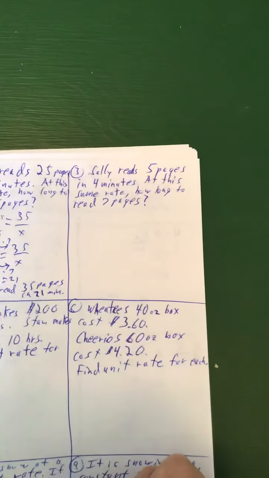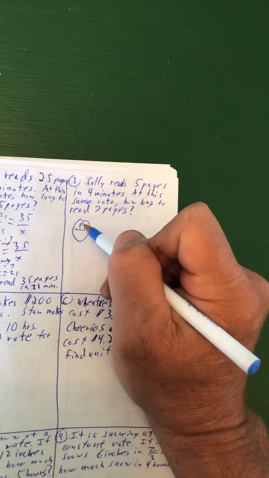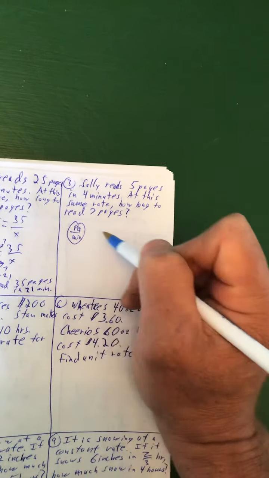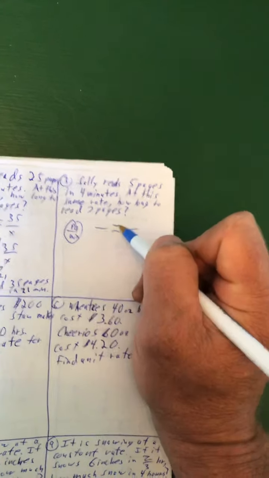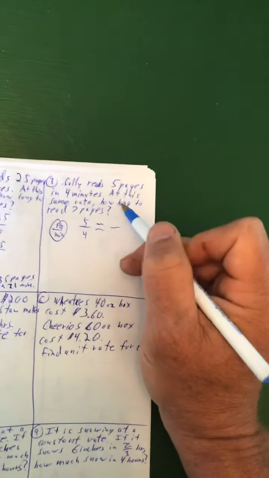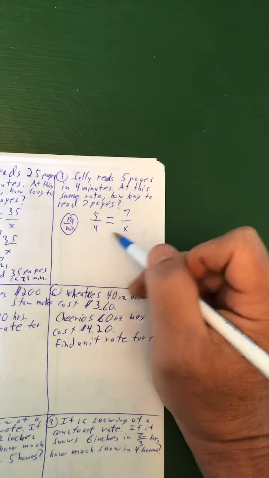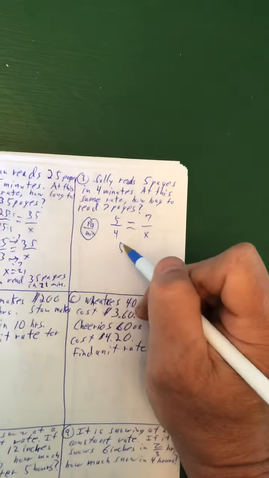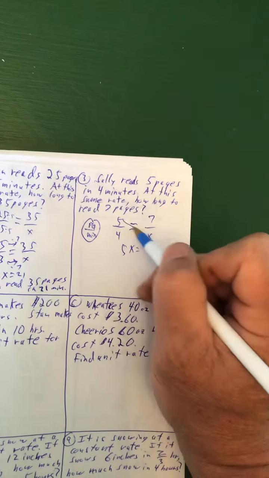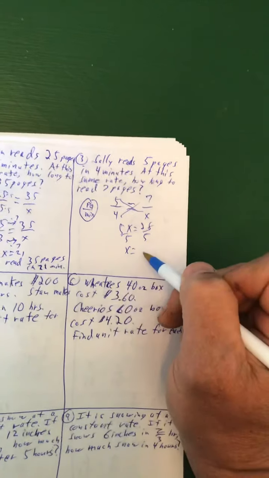Right? Number 3. So make your circle and go if you haven't done it already. Pause. I'm going to do it. So 5 pages in 4 minutes. So I'm going to make my circle, and I'm going to obey my circle. 5 over 4. How long will it take to read 7 pages? So this isn't door number 1 or door number 2. This is going to be door 3. 5x equals 28. Cross multiply. Divide both sides by 5. It's going to be a little less than 6.